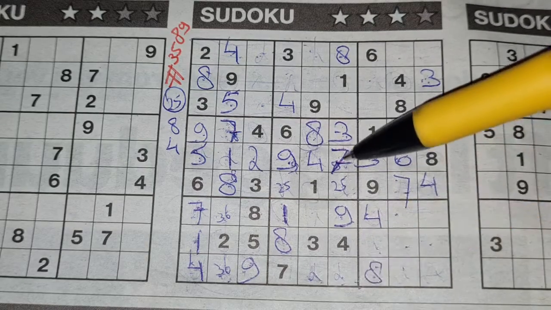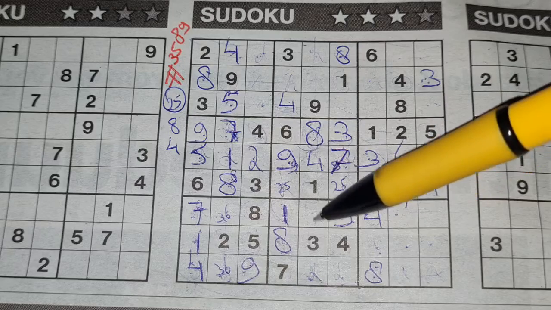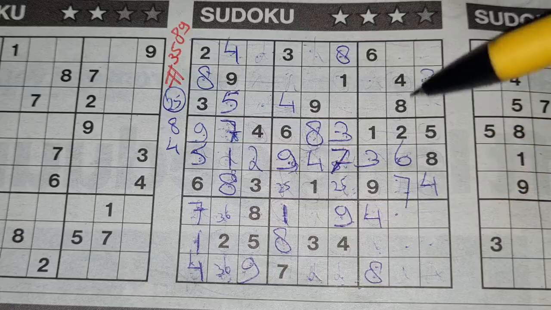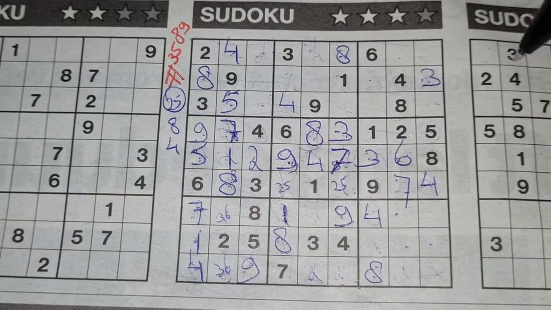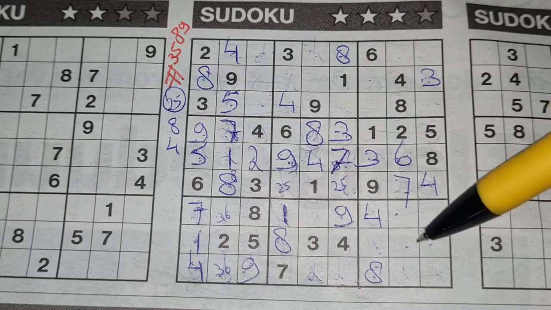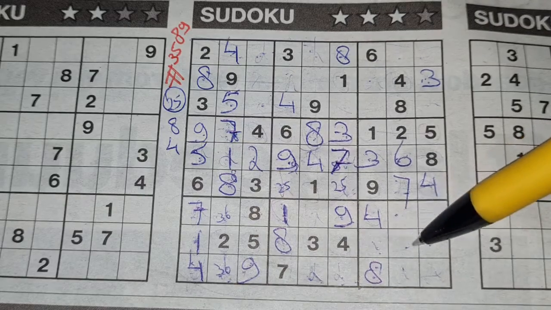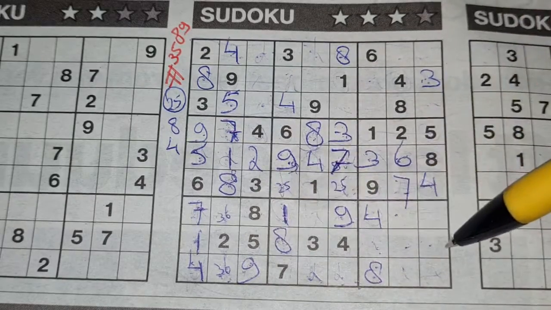2, 5, and 6. Interesting. 7, 9, 6. Yeah, 3 missing numbers in this row.